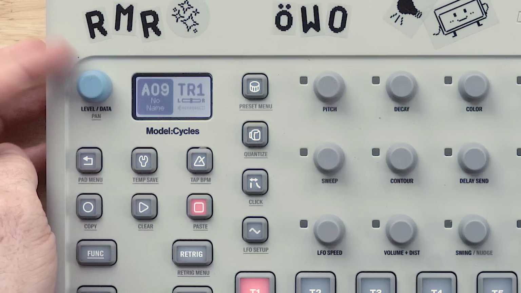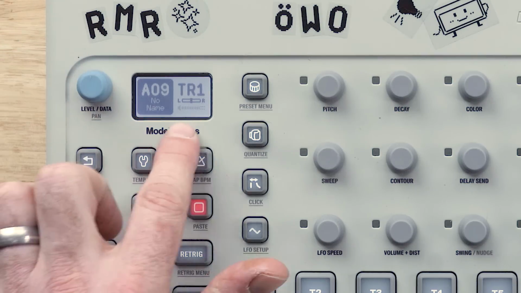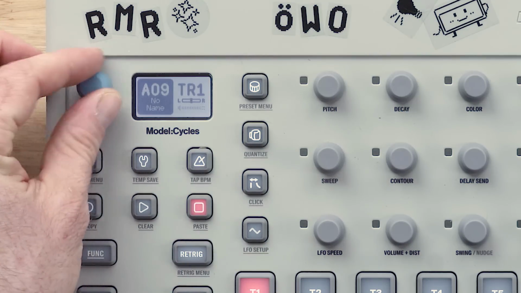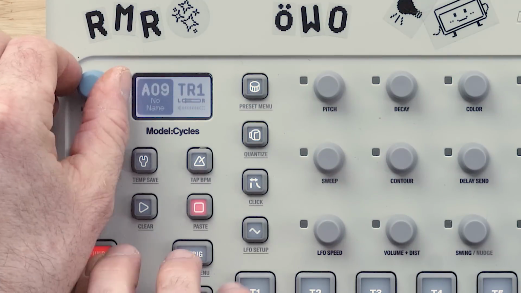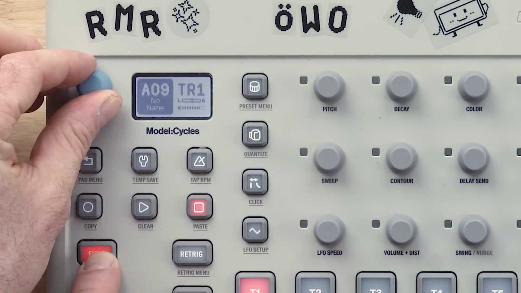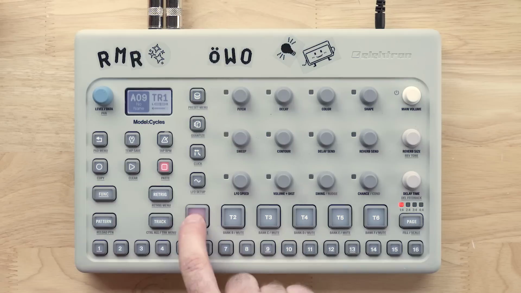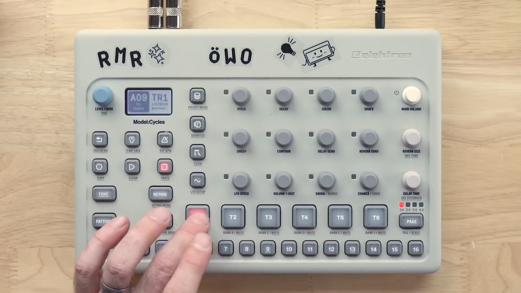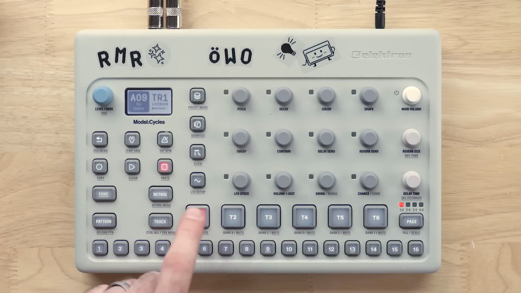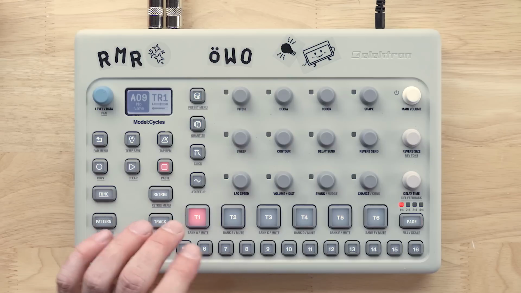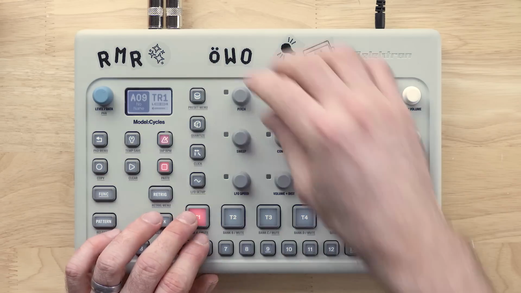And also on the track level data here, if you go all the way back to where it says track 1, you can adjust the volume of the track. And by holding down function, you can adjust the pan of the track. You can hear this pad is velocity sensitive. You can adjust the velocity sensitivity of these pads by going into a menu. So that's cool. All right, so let's go ahead and listen to what this kick machine sounds like.